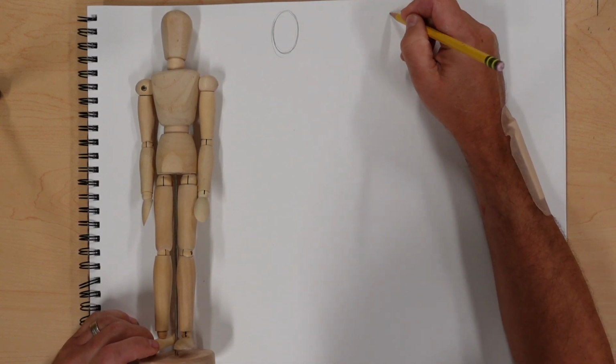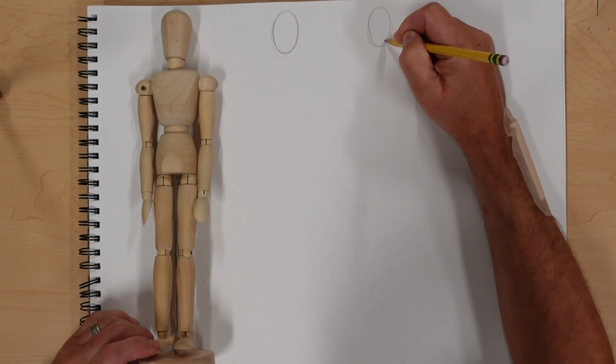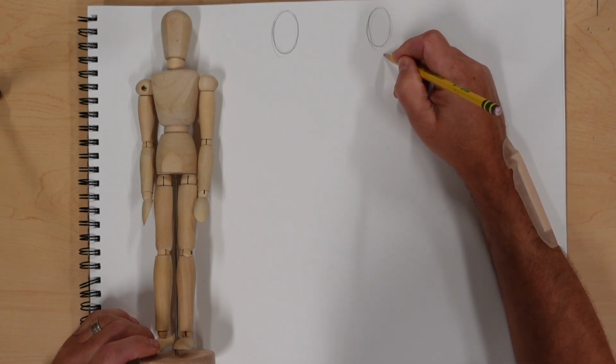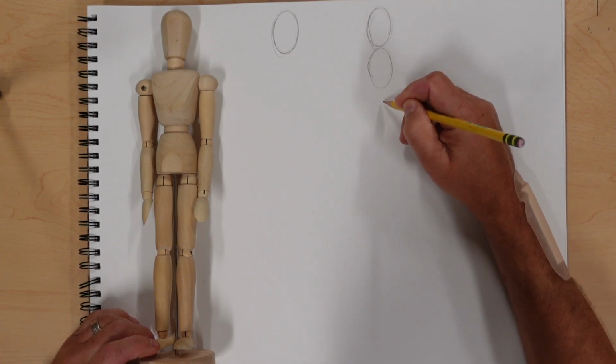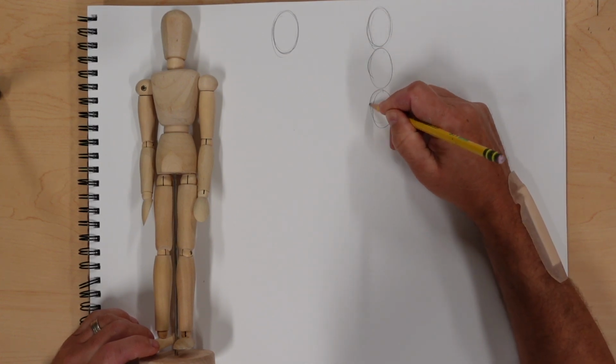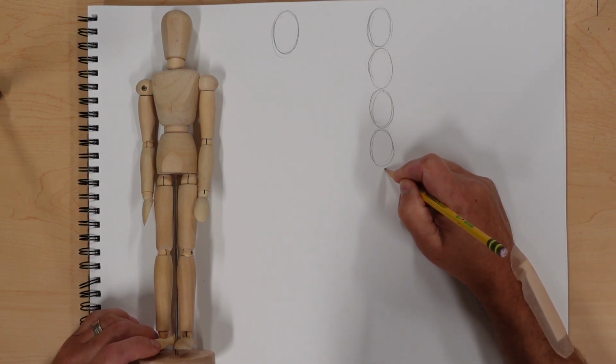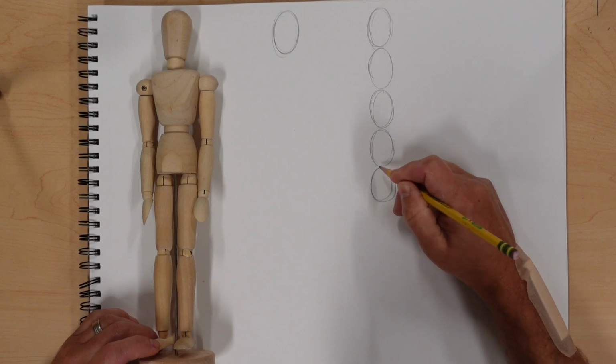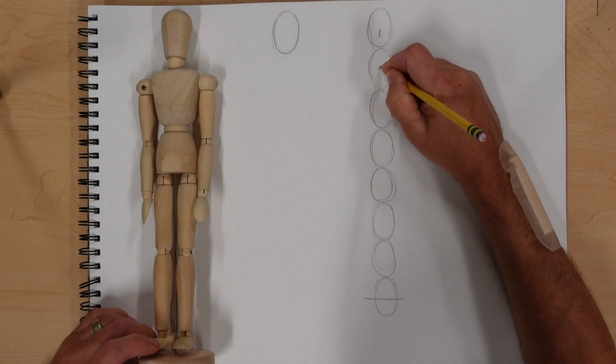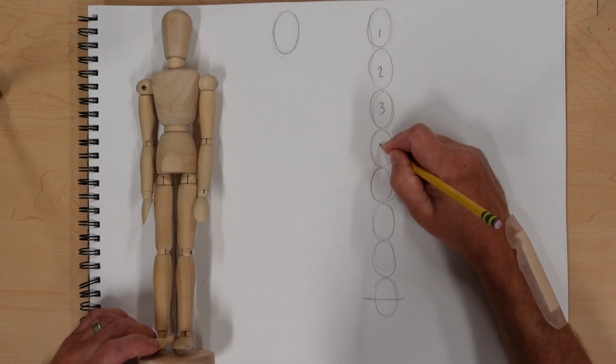First, you're going to start by drawing the head, which is an oval in shape. Then I'm going to draw approximately how many heads tall the average human is, which is between 7 to 8. I'll use about 7.5 as my marking point for this project, and that's the halfway part that I mark. That'll be where the feet will be.